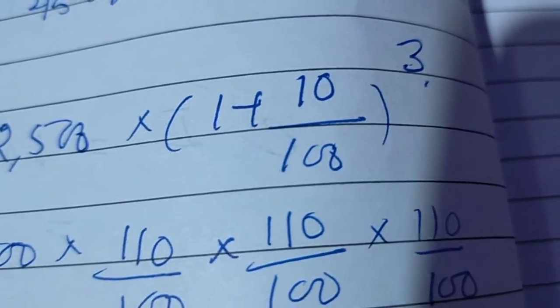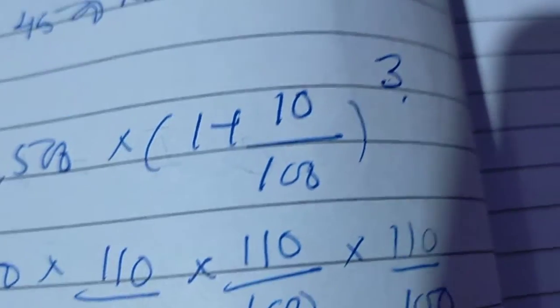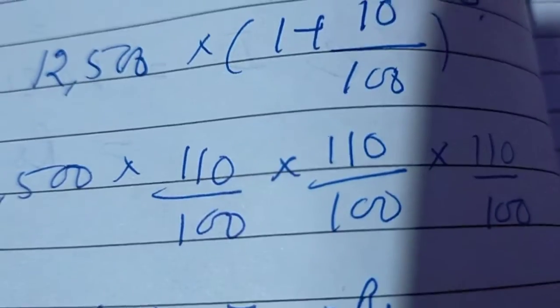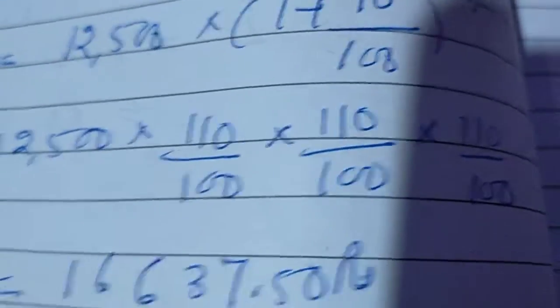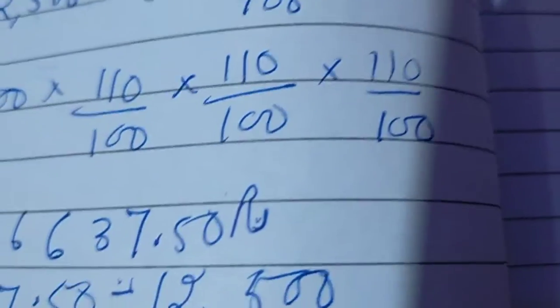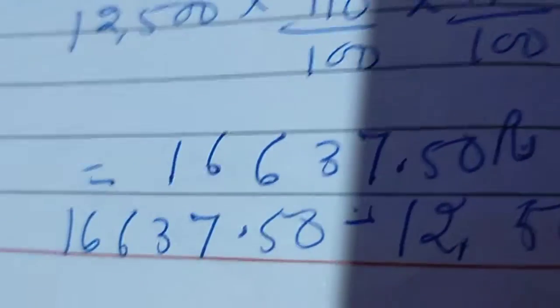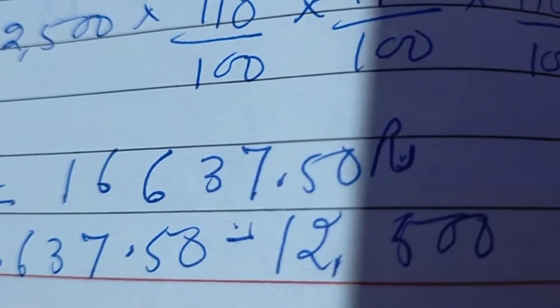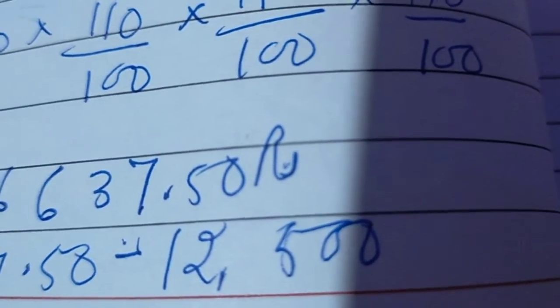So here we'll put this in the formula, 1 plus 10/100 whole to the power 3, you will get 110 upon 100, or you could just write 11 upon 10 to make it more simple. So 12,500 into 11 upon 10 into 11 upon 10 into 11 upon 10, you will get 16,637 rupees 50 paise.